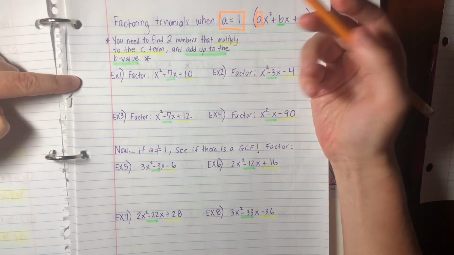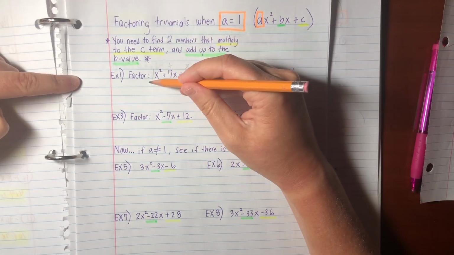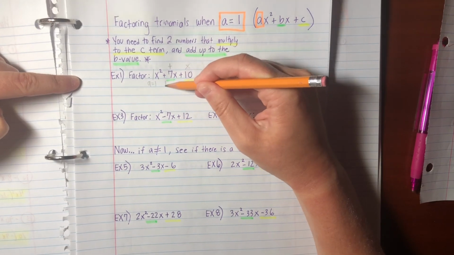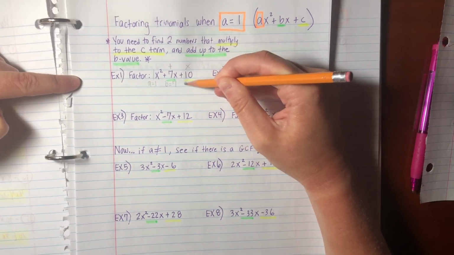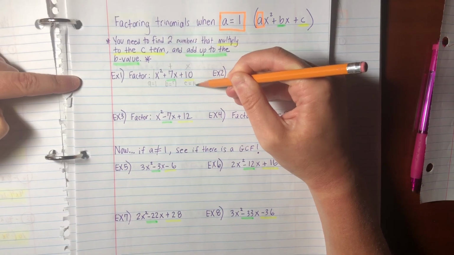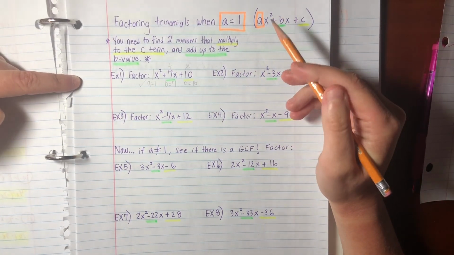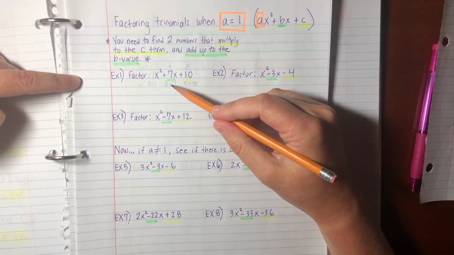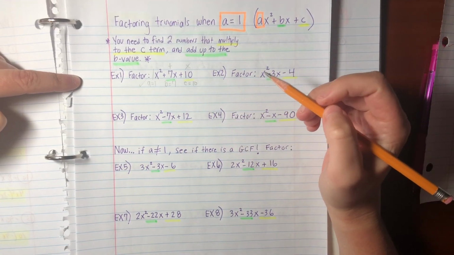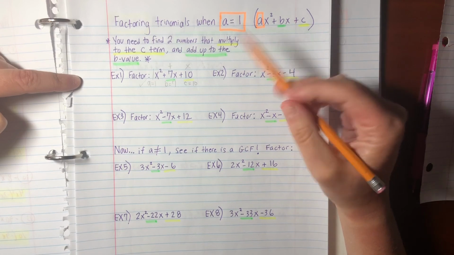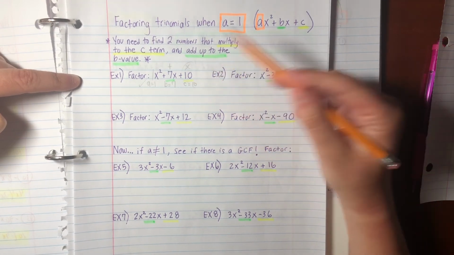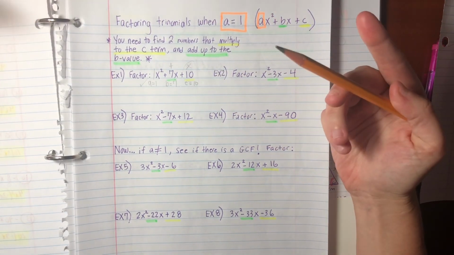So first thing I want you doing is writing under the expression that a equals 1, b equals 7, and c is equal to 10. Do we check a is equal to 1? Yes, it is. So now all I have to do is figure out what two numbers are going to add up to 7 and multiply to 10. Some of you might benefit from writing out the factors of the number where you're trying to find the two numbers that multiply to it.